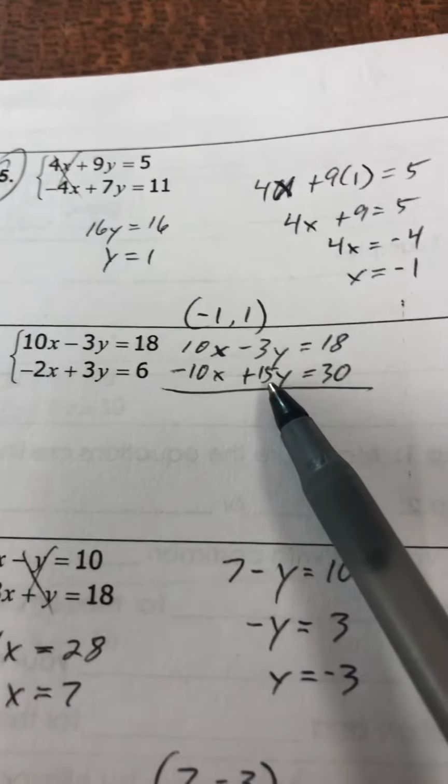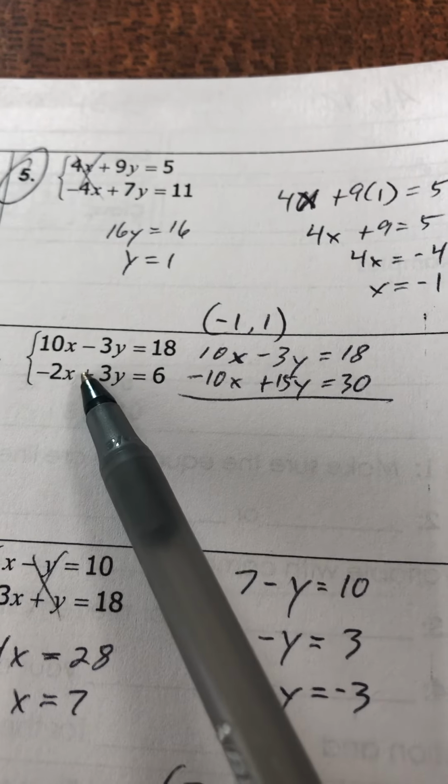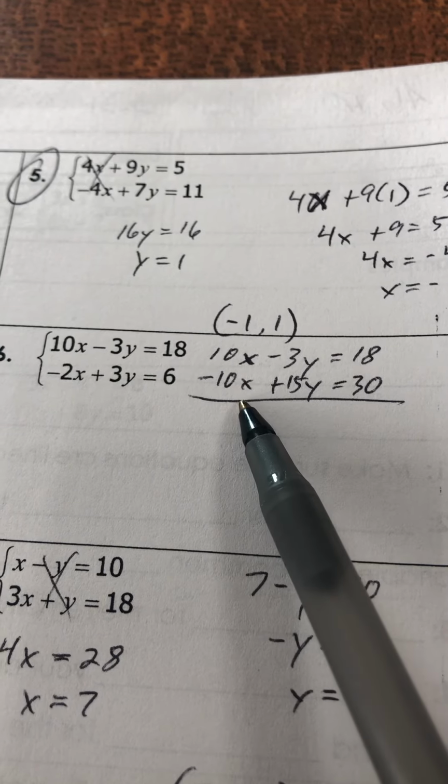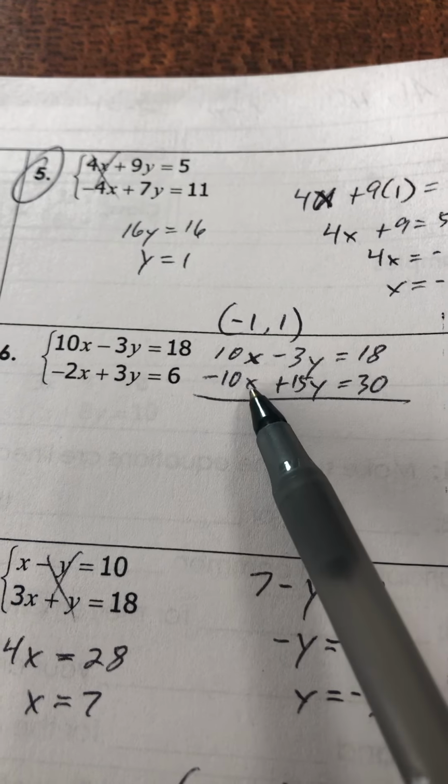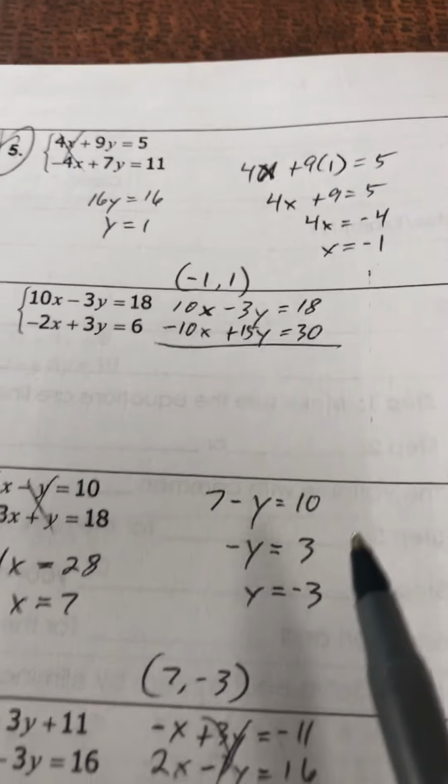I set up number 6 for you. This, I just multiplied everything by 5, so I can get rid of the 10s. And then you can go ahead and start figuring that out.